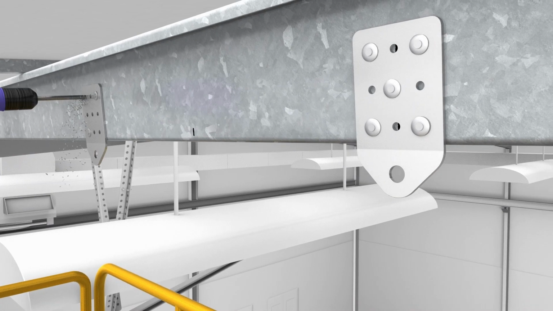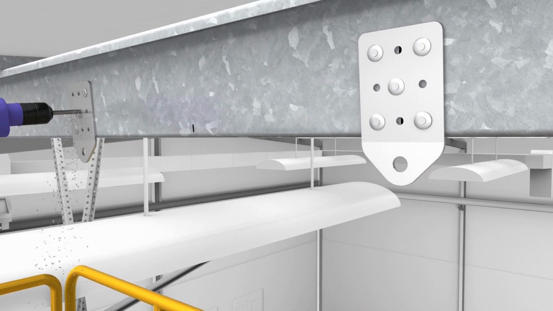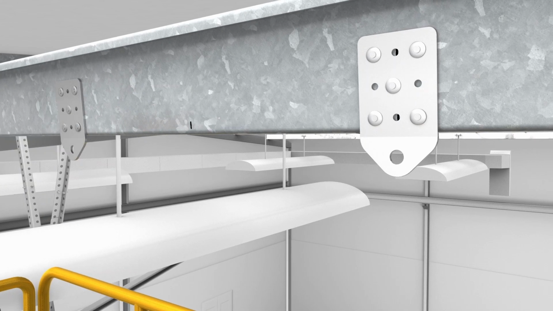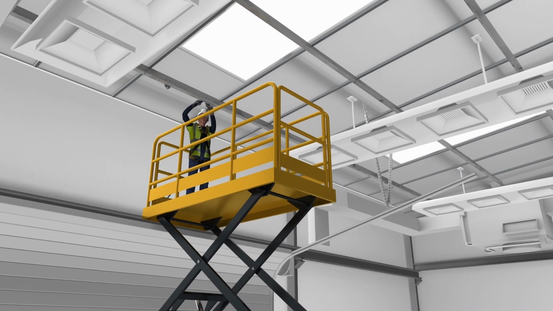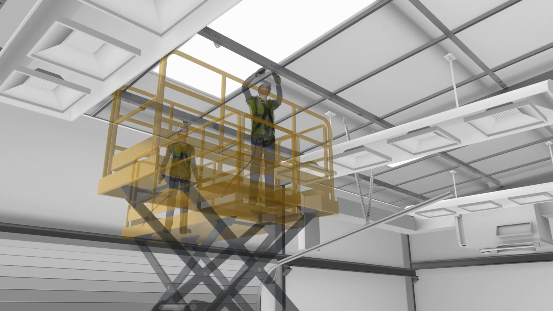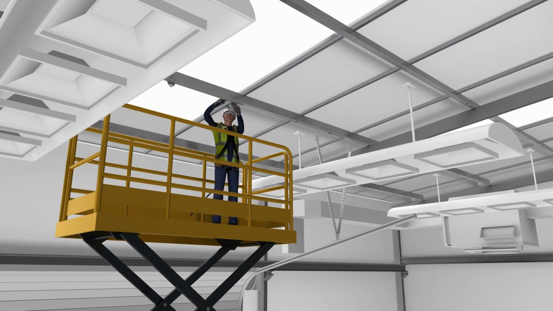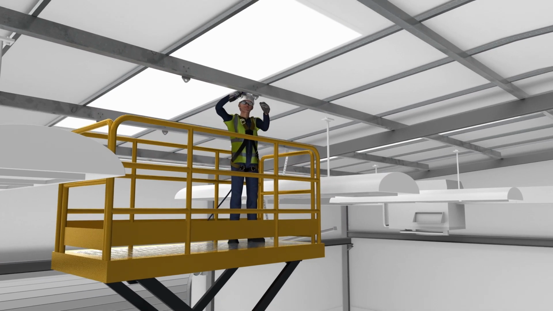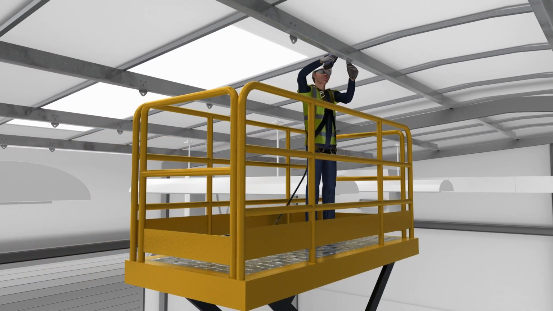Repeat the riveting process for the opposite perpendicular purlin bracket. Repeat the same process for the remainder of the perpendicular purlin brackets throughout the system as per the installation position and offset as detailed in the Kee Track system design specification.